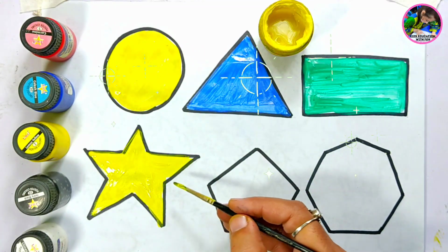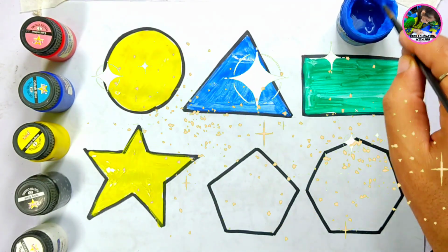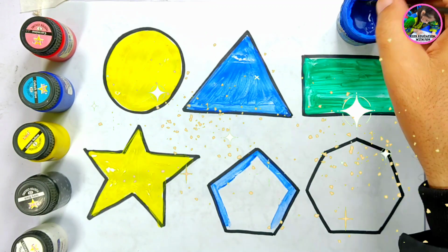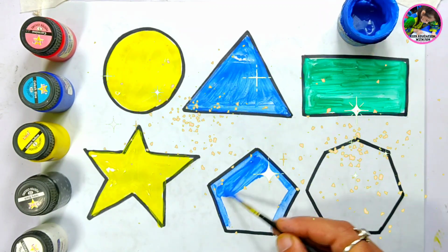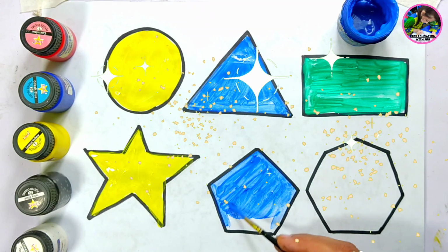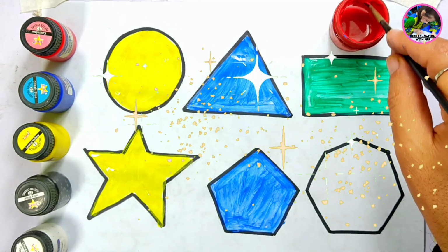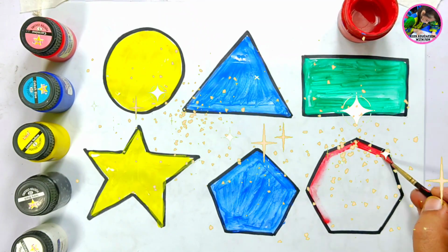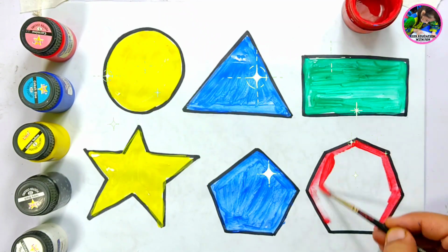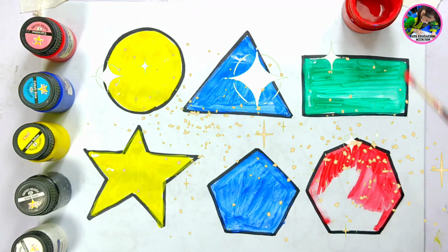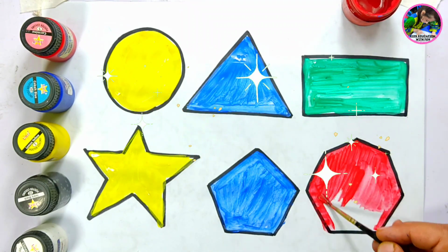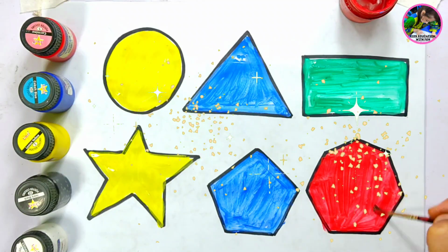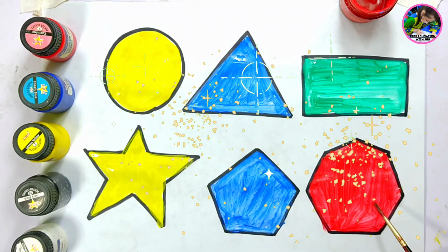Yellow color, star. Dark blue color. Red color. Red color, heptagon.